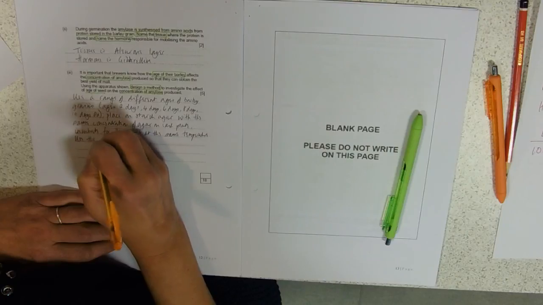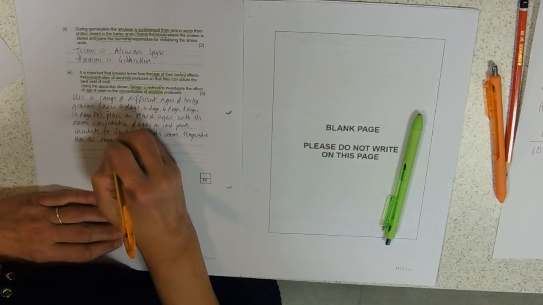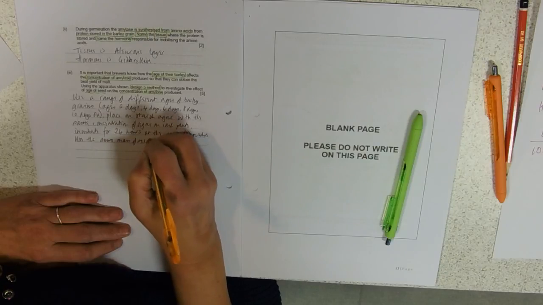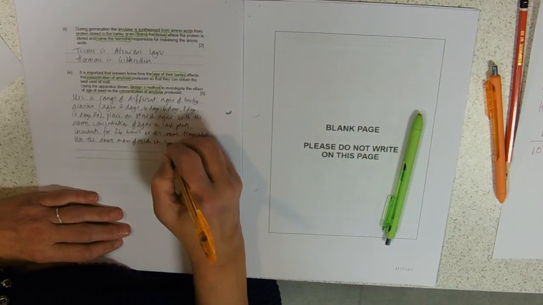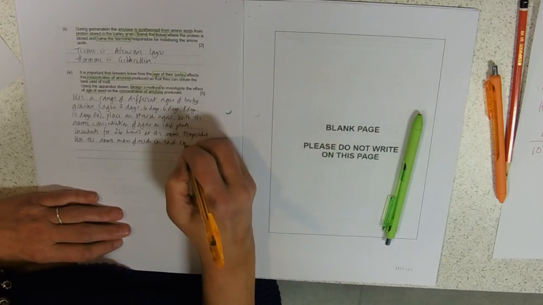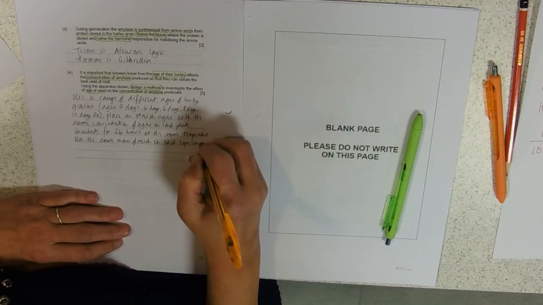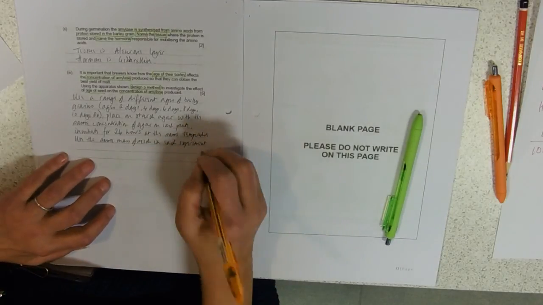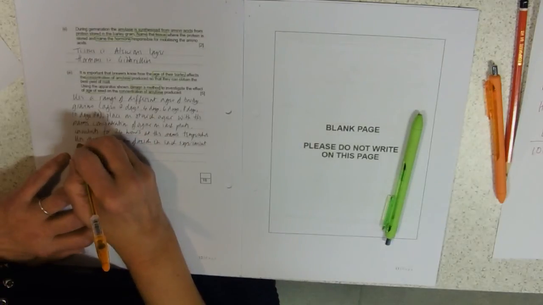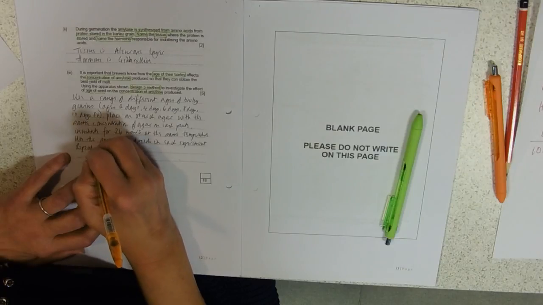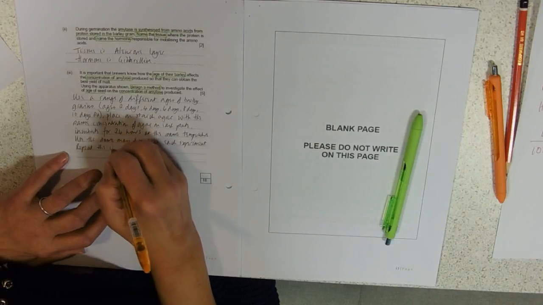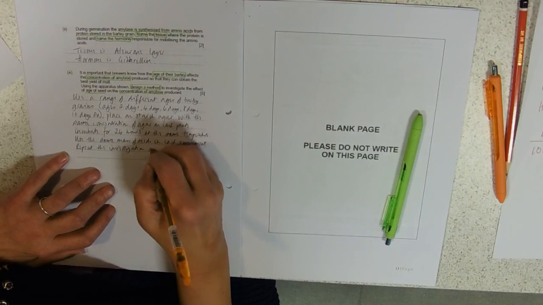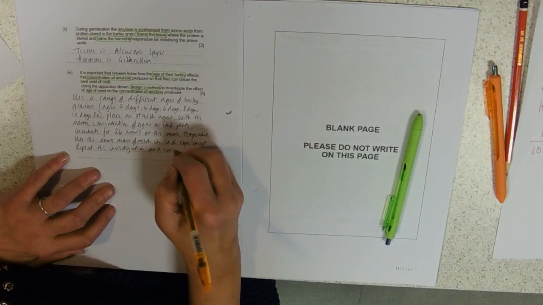Use the same mass of seeds in each experiment. You don't want a big fat one that might have lots of amylase in and little teeny tiny ones. Repeat the investigation and calculate a mean.